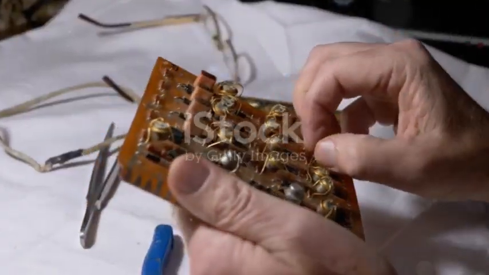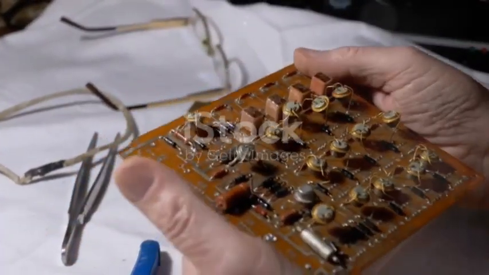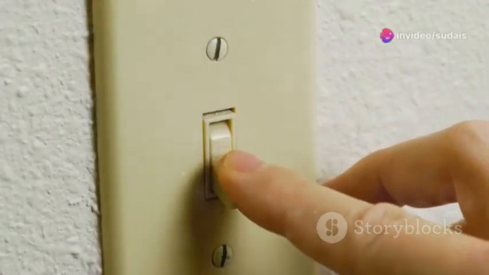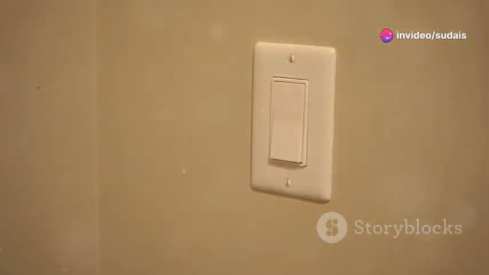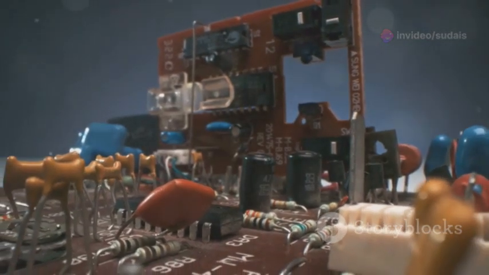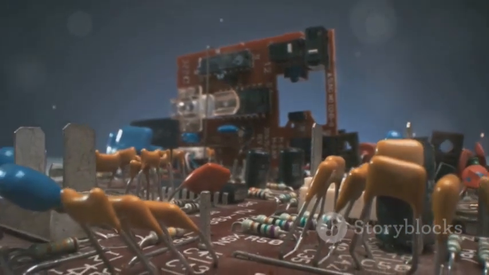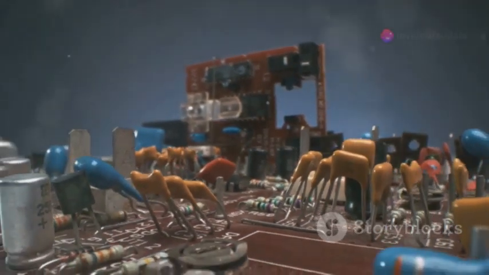These tiny electrical components are the unsung heroes of our modern digital age. Imagine a light switch, but instead of controlling a light bulb, it controls the flow of electricity on a much smaller scale. That's essentially what a transistor does. It acts as a tiny superfast switch, turning the flow of electrical current on and off, or even amplifying it.